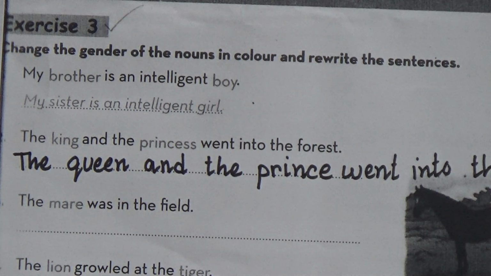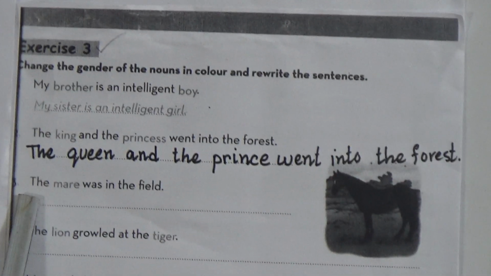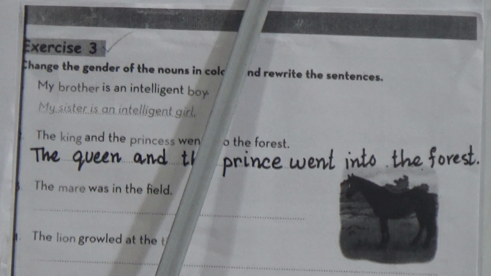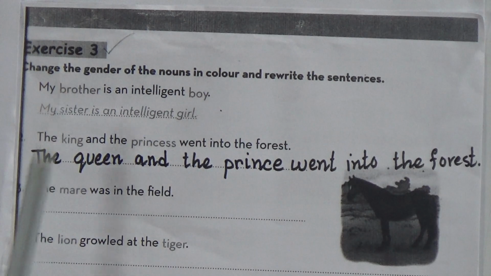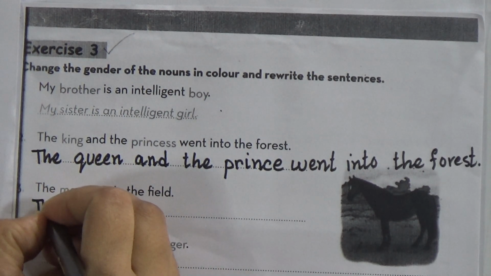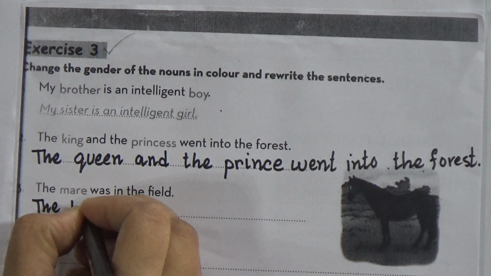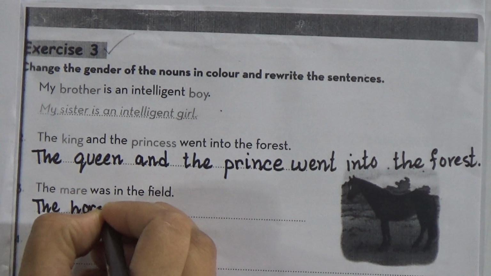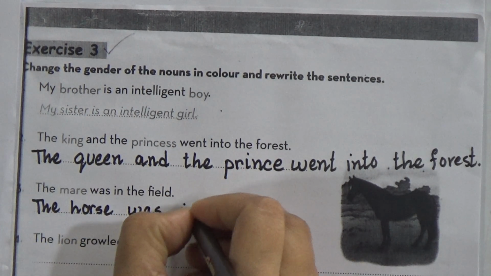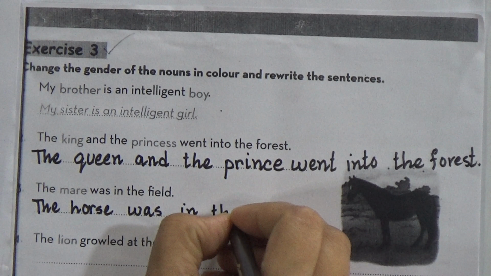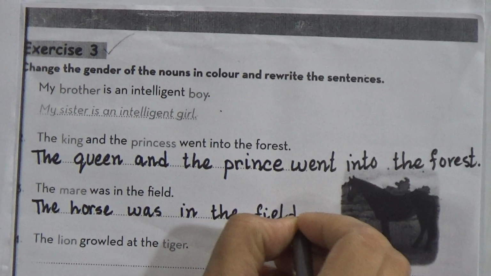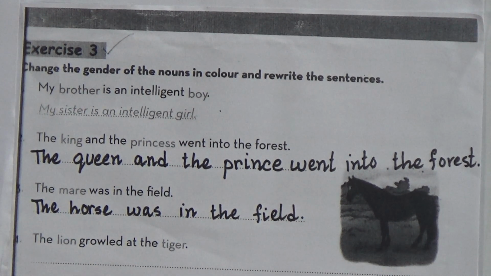Okay, number 3. The mare was in the field. We have learned that mare is the feminine of horse. So we will write: the horse was in the field. Next, number 4.